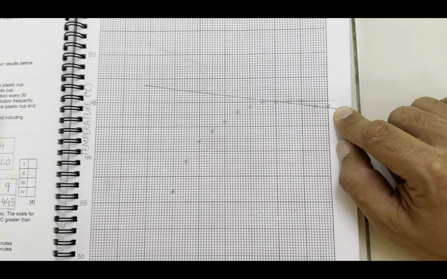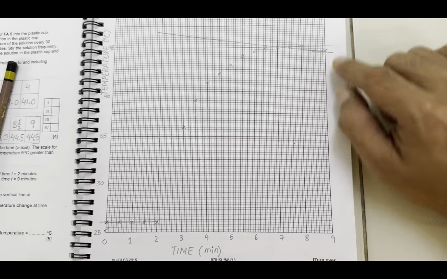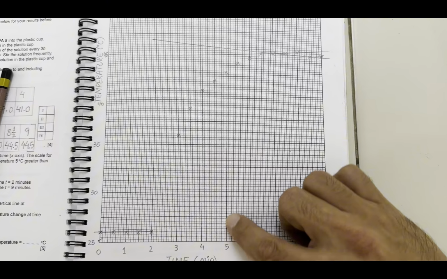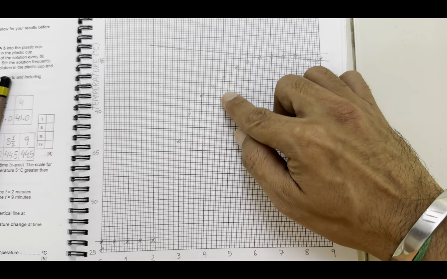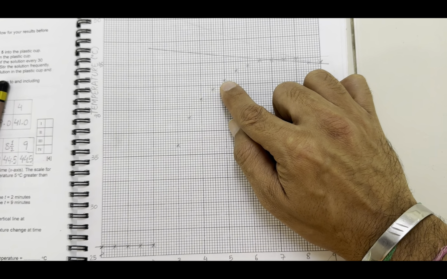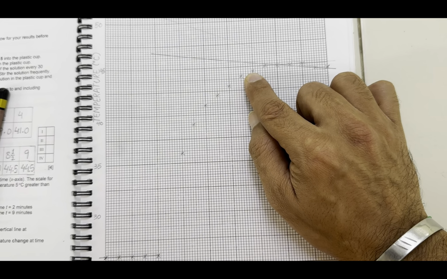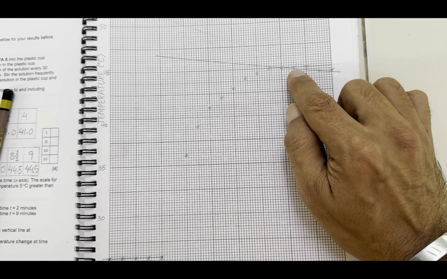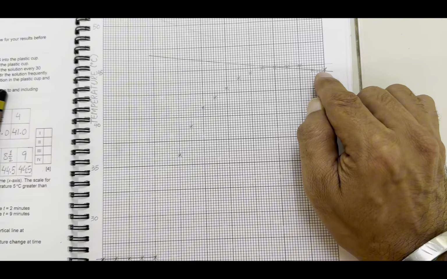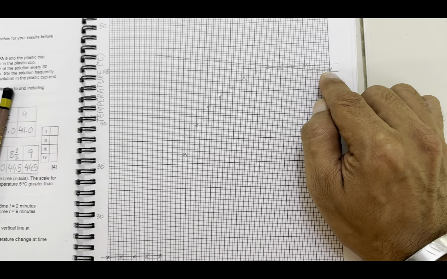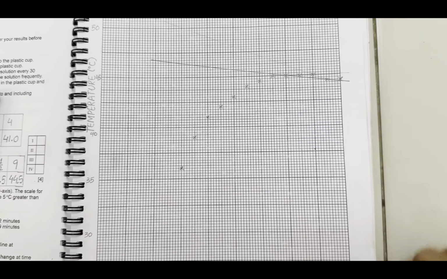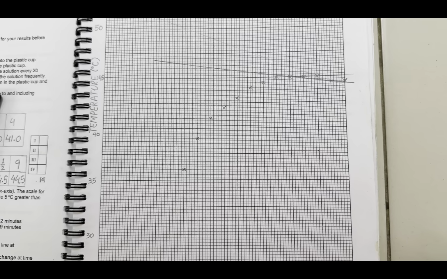Why? Because if I show you the time, here is the 5 minute, and if we go here 5 minutes, so here we have 1, 2, and 3 points mainly remaining below the line, and here we have 1, 2, and that third point remaining above the straight line. So this is the line of best fit in our case.